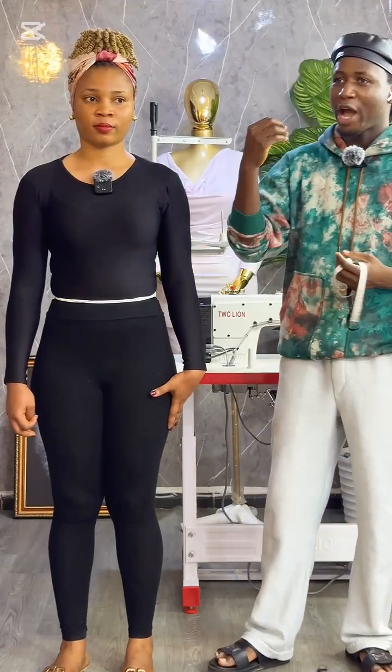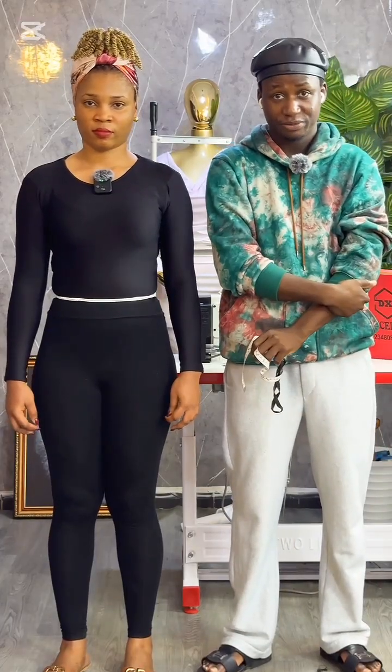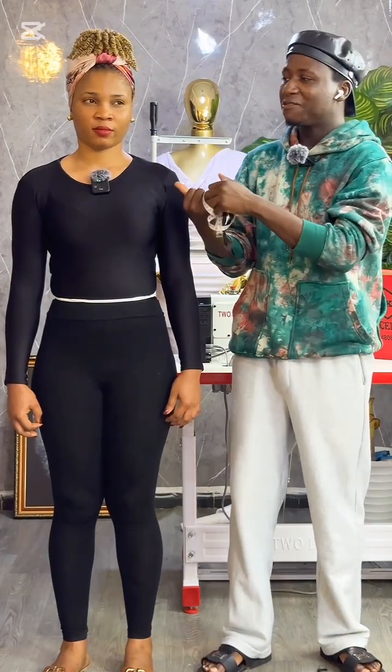As a tailor or a fashion designer, how can you use her height to get her gown length? That is exactly what I'm going to show you today. 1 foot is equal to 12 inches. 1 foot is equal to 12 inches. So she is 5'6".